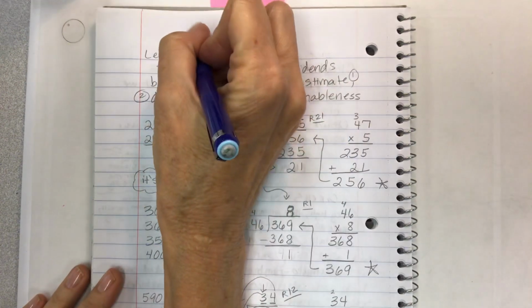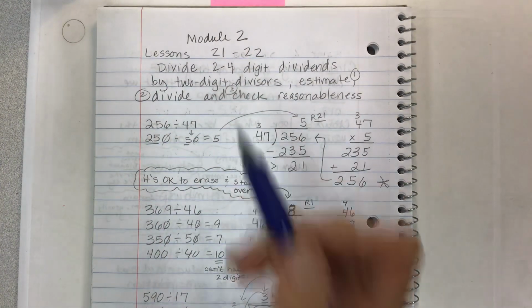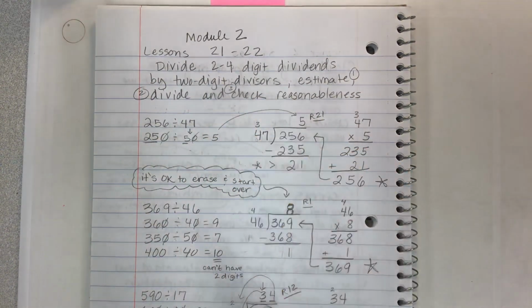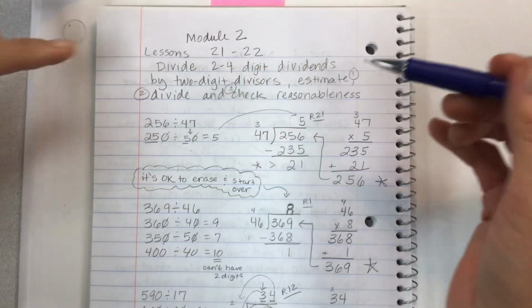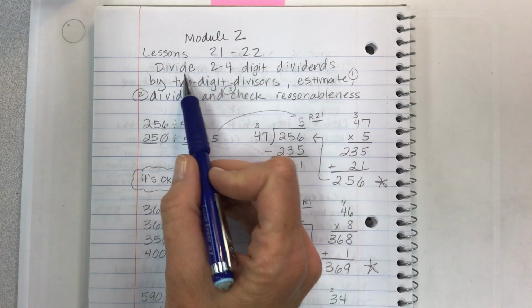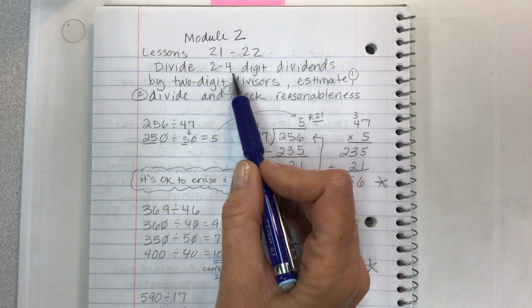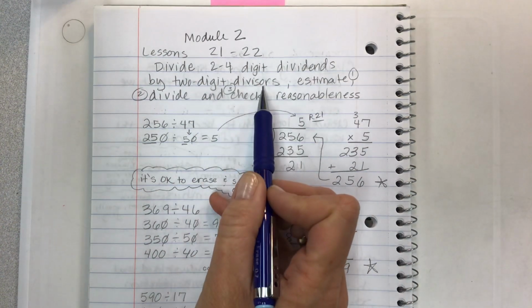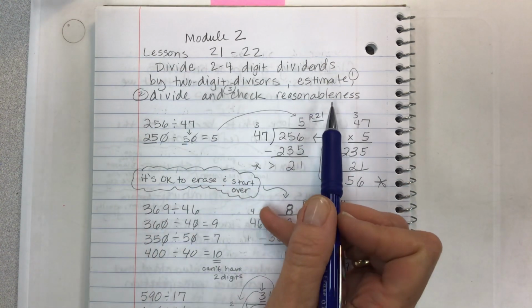This is still Module 2, the module that wouldn't end. Module 2, Lesson 21. This is the video for 21. I also have the objective on here for 22 because as we get into these higher number lessons with division, it's really the same skill. We are trying to divide. The numbers get bigger and bigger. The dividends start out with 2 digits but increase to 4 digits over the course of a few lessons. We have 2-digit divisors, and we're going to estimate, and then we're going to divide, and we're going to check. And that is our strategy.